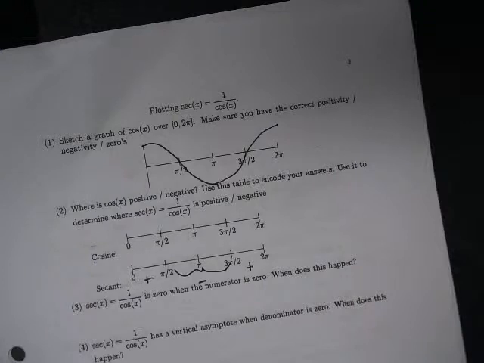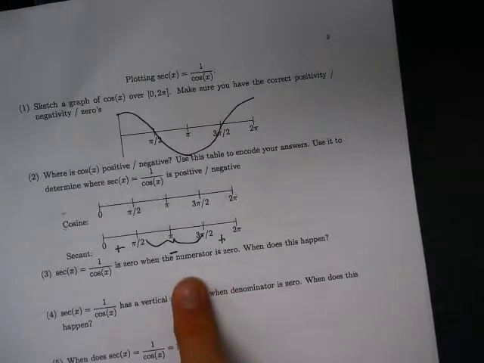Secant is 0 whenever the numerator is 0. When is the numerator of that fraction 0? Pi over 2 and 3 pi over 2. You answered the wrong question. The numerator is never 0. You answered the next question. So what does that tell you? Does secant have any x-intercepts? No.